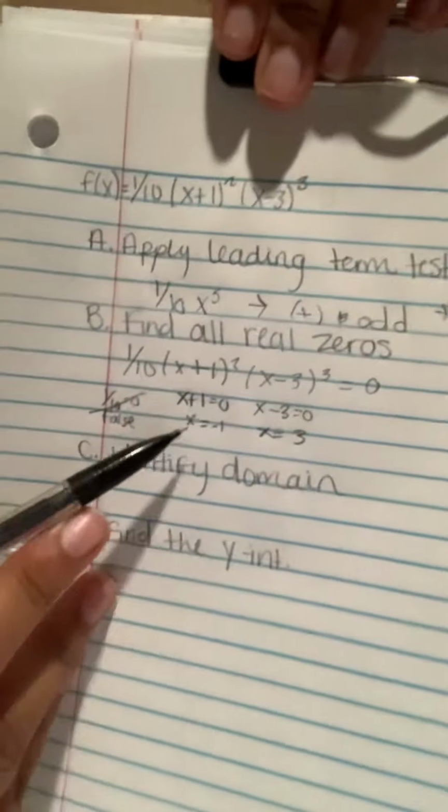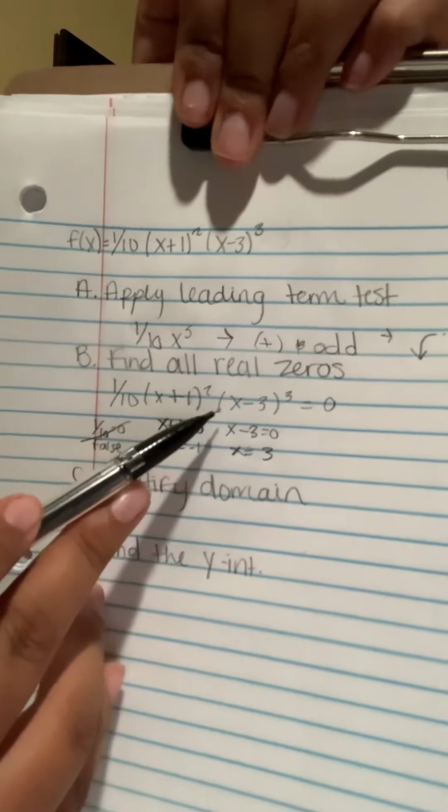And for the multiplicity for these, we're just going to take the exponent of each one, the 2 and the 3. So for -1, the multiplicity is going to be 2. And for positive 3, the multiplicity is going to be 3.